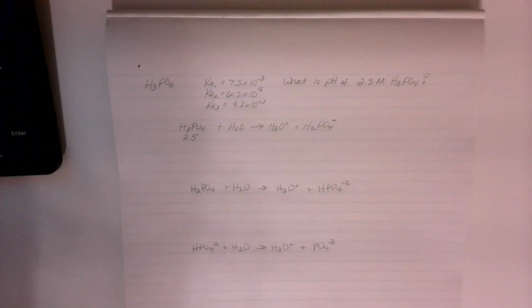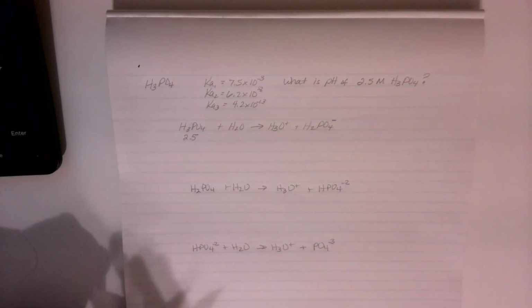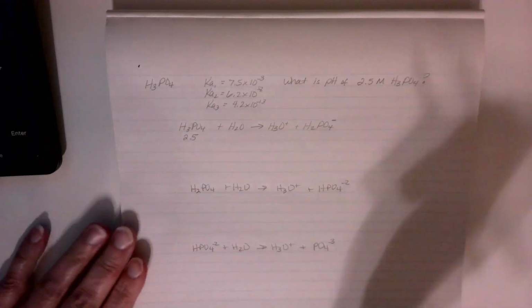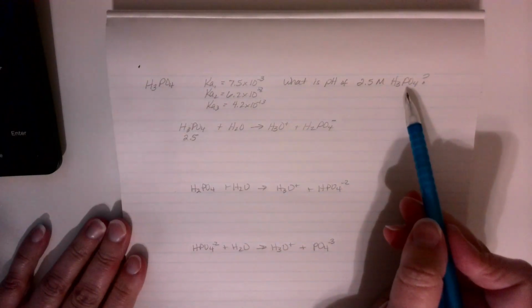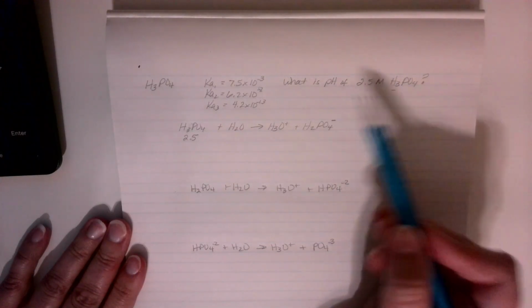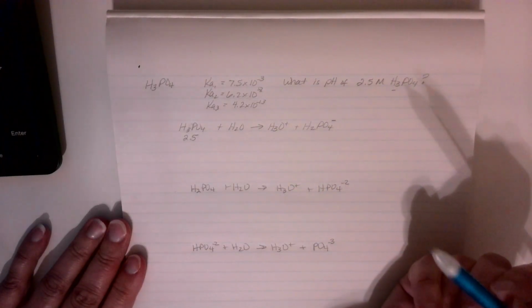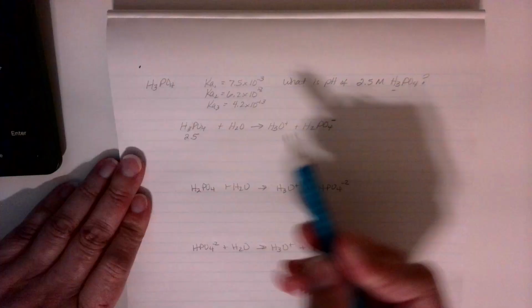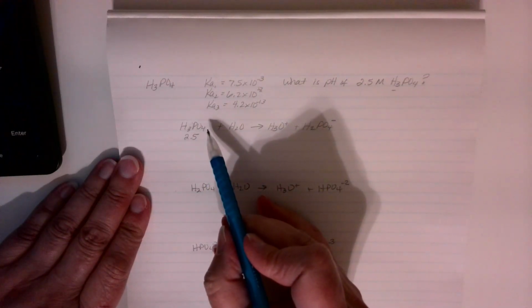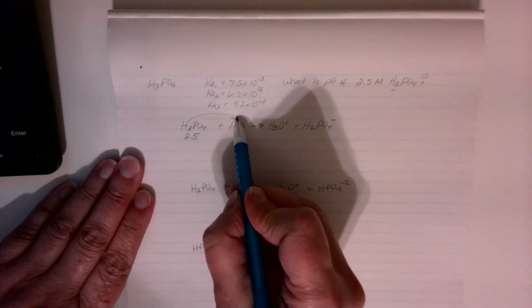Okay, this video is going to be on finding the pH of a polyprotic acid. So in this case I have H3PO4, so it's a triprotic acid, and they've given me all the Ka's and they want me to find the pH. So I set up my first equation where I'm going to donate one of my H's.